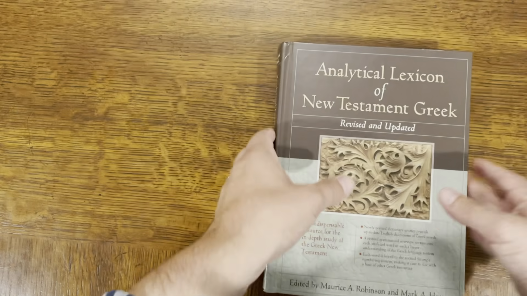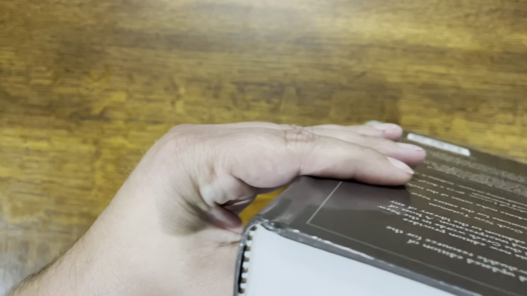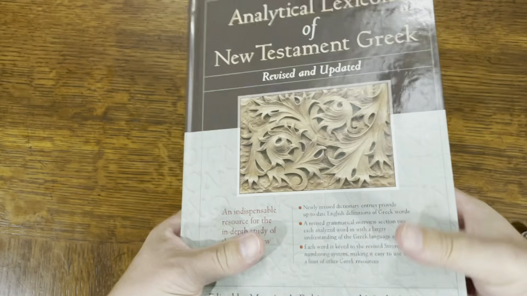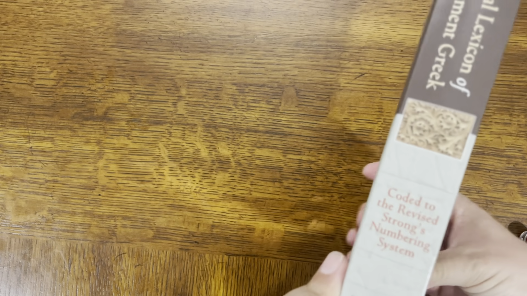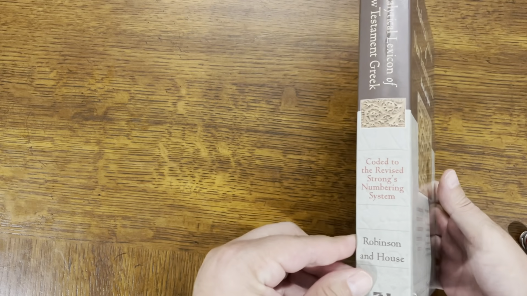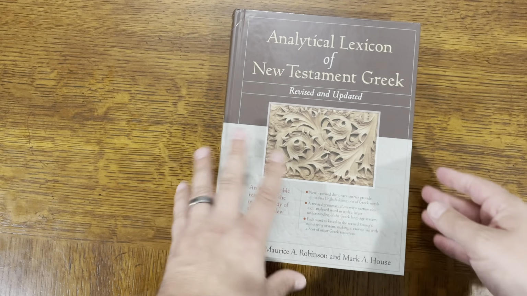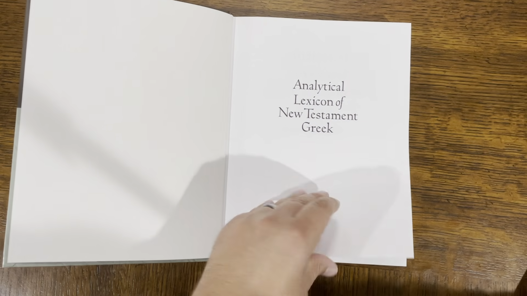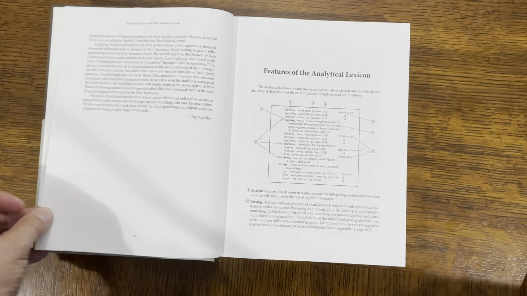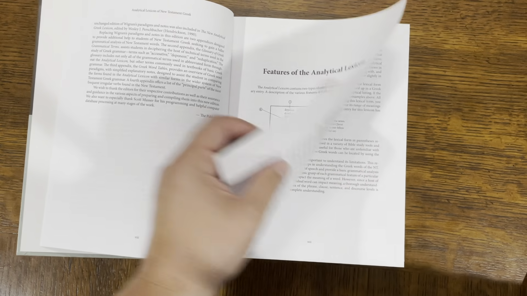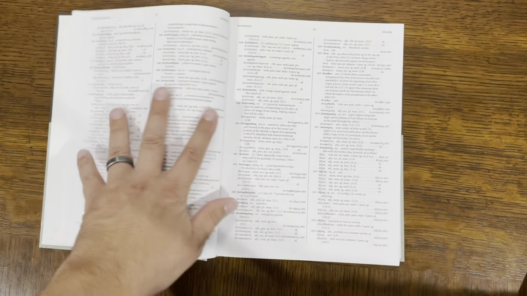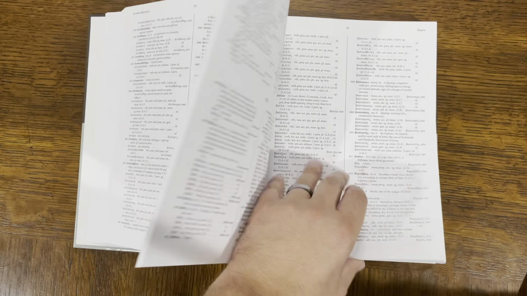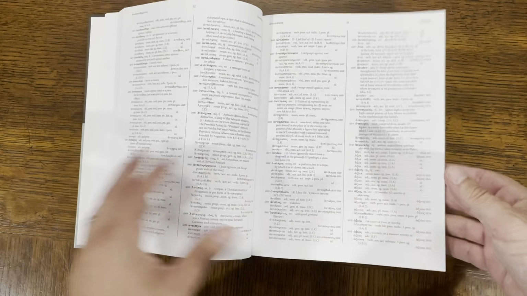So yeah, let's see. It's hardcover, just a glued binding. As you know, I prefer sewn bindings, but this is a glued binding. What an analytical lexicon does, instead of listing everything just by its lexical form, is list things as they appear in the text.